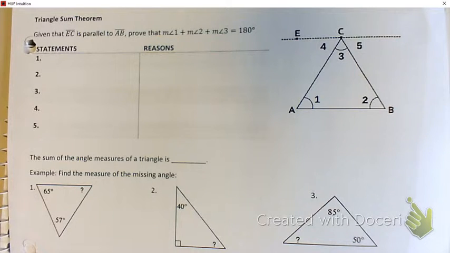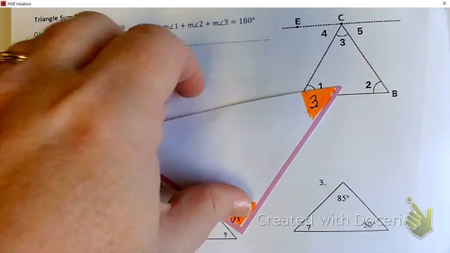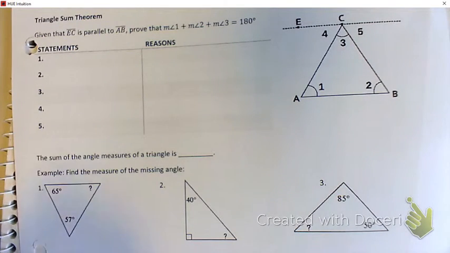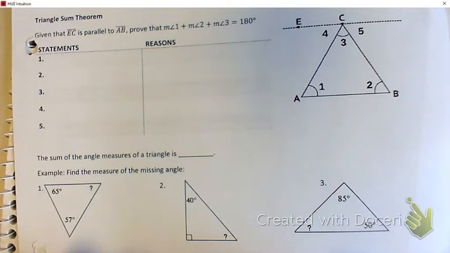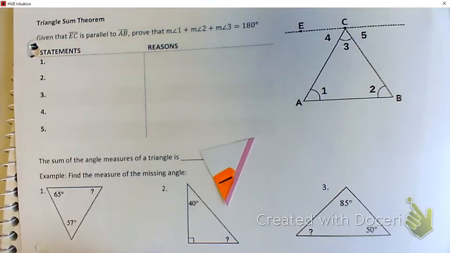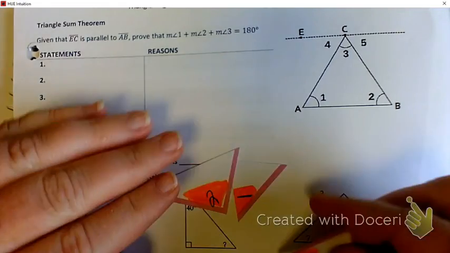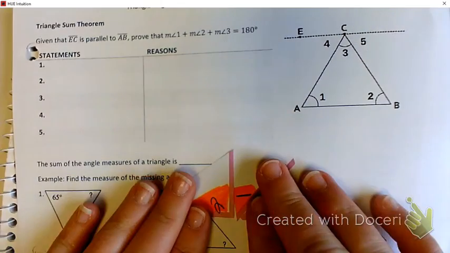So I have this triangle here, right? And I labeled the angles, okay? I'm going to cut the angles off, and I'm going to put them together. I'm putting all the orange parts together.